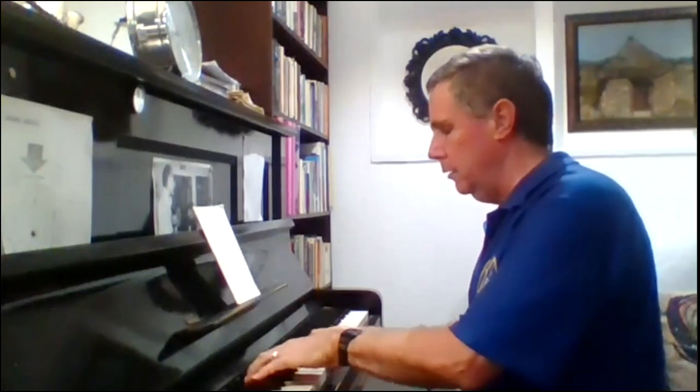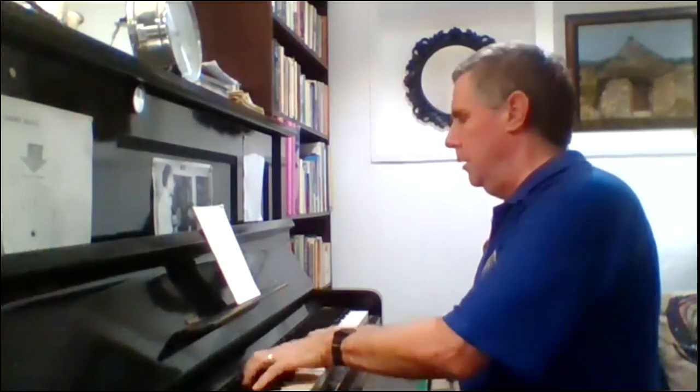Hello again, and if we're going to learn about the Doppler effect and sound, we need to understand something about the difference between volume and pitch. Now, volume is whether something is loud or soft. Like this, if I play softly, that's a soft volume. And if I play loudly, I think you understand that concept just fine.